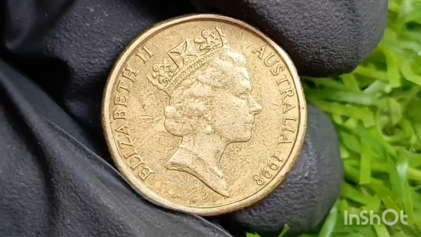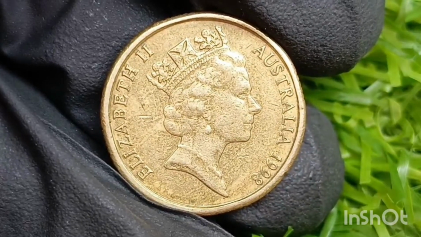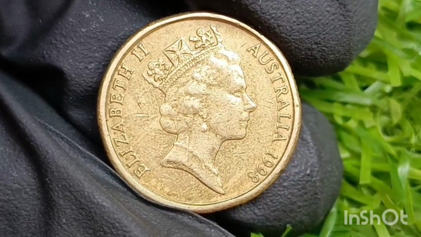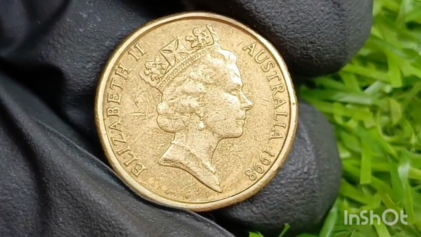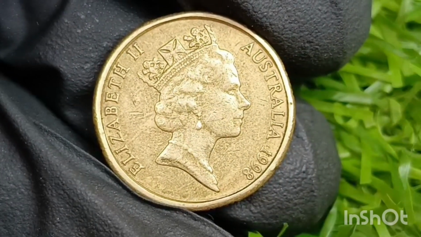Here is a detailed, long script history and description of the 1998 Australian $2 coin, covering its origin, design, geography, circulation, and uncirculated condition.